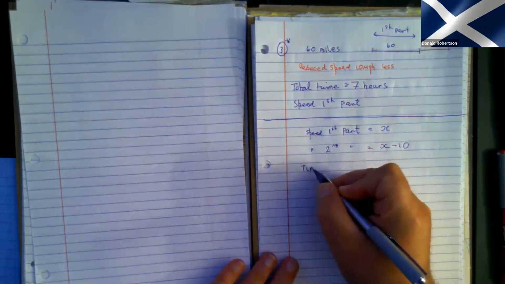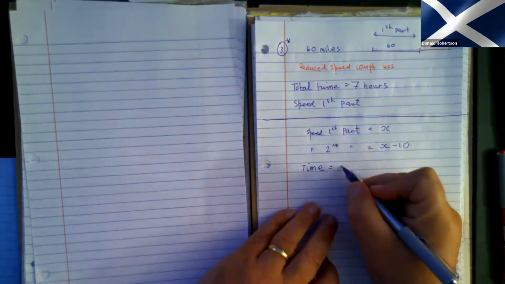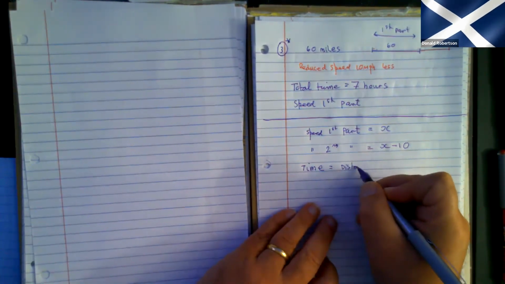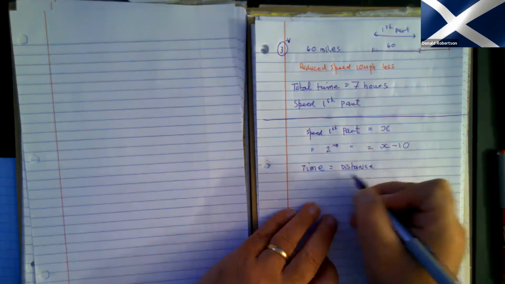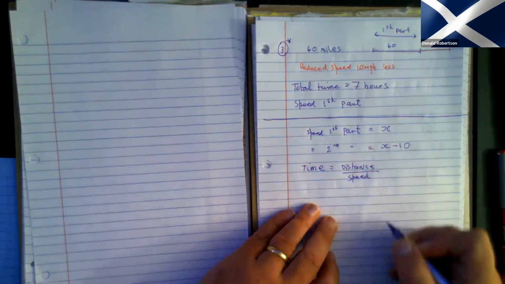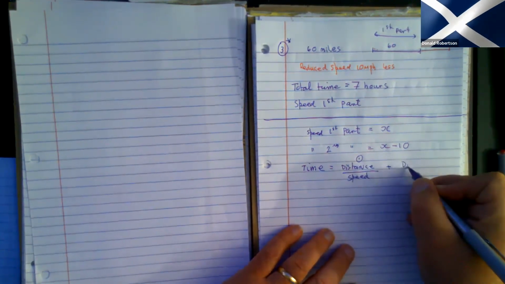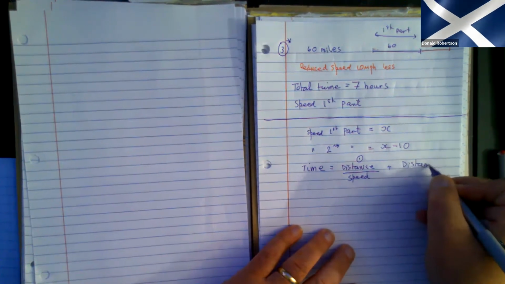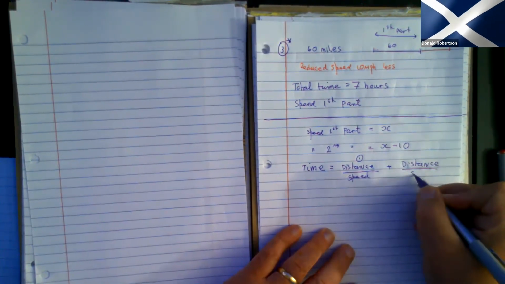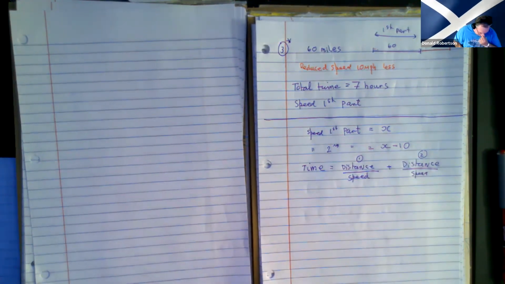Now, if you want to calculate the time that a journey takes, it's the distance divided by the speed. And that's for the first part of the journey. And then the same formula, the distance that you traveled divided by the speed, we'll call that the second part of the journey.